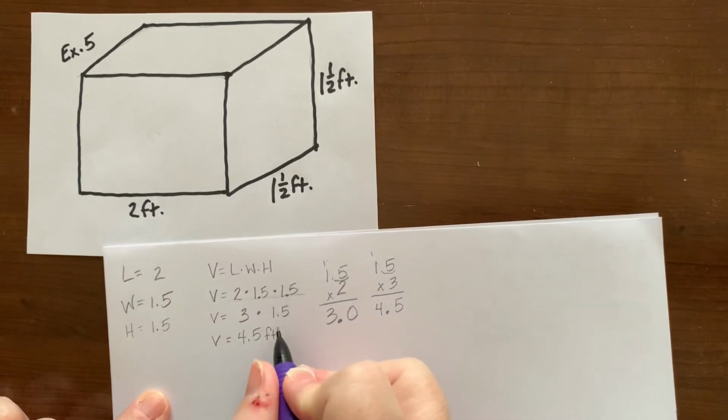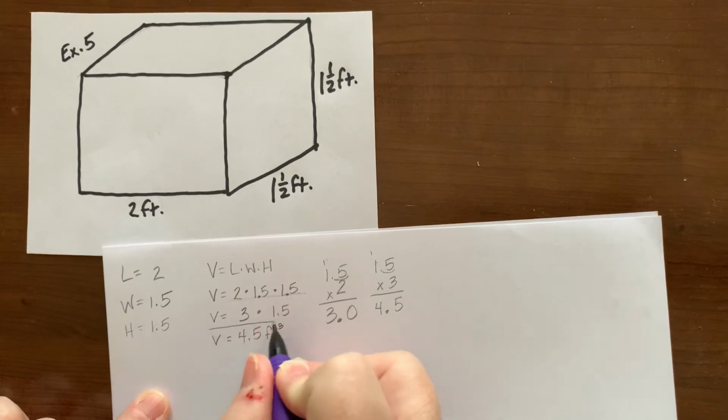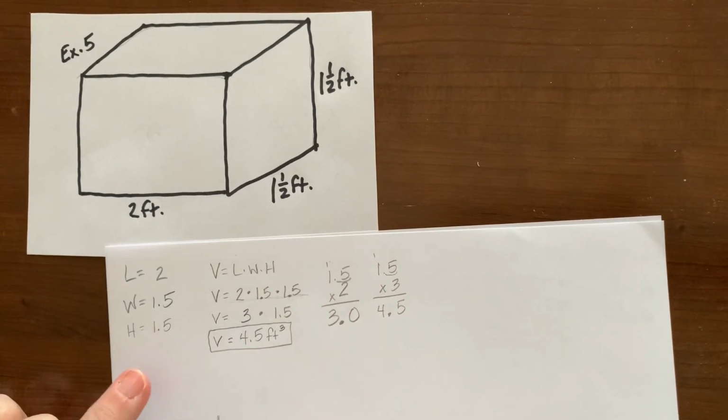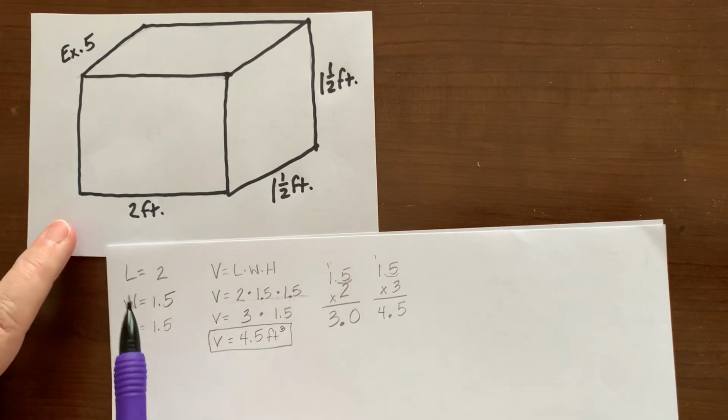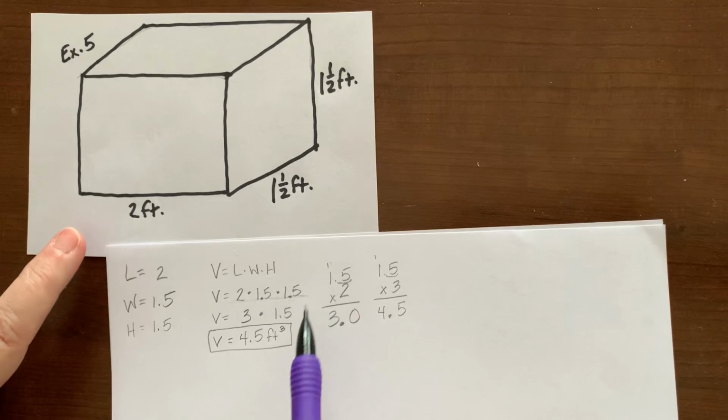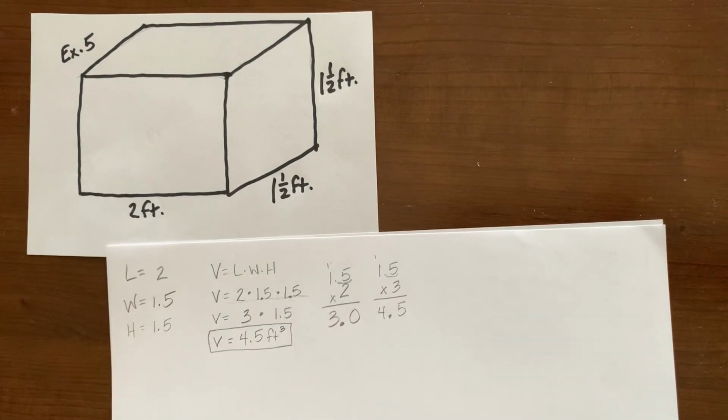This one's feet. I always want to double check and make sure that I'm using the same units that they've given me. And I'm still going to cube this. So if I had a container that was 2 feet by 1.5 feet by 1.5 feet tall, my volume of it would be 4.5 feet cubed.